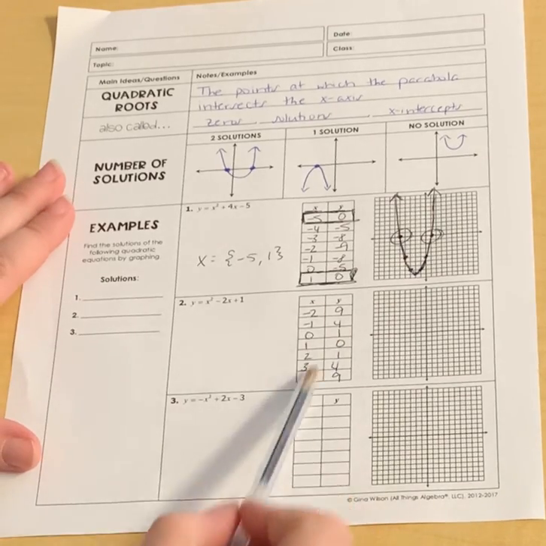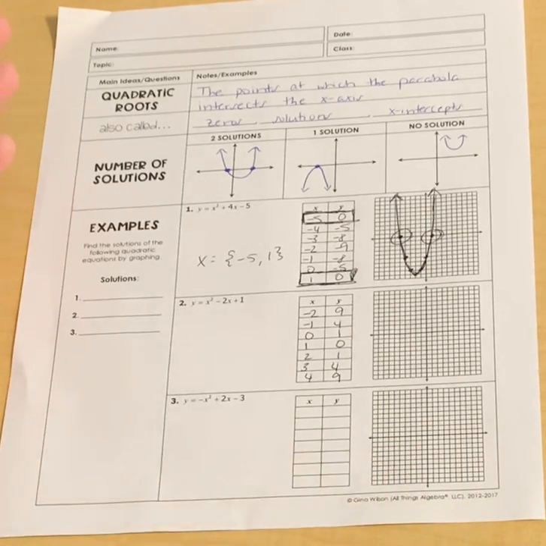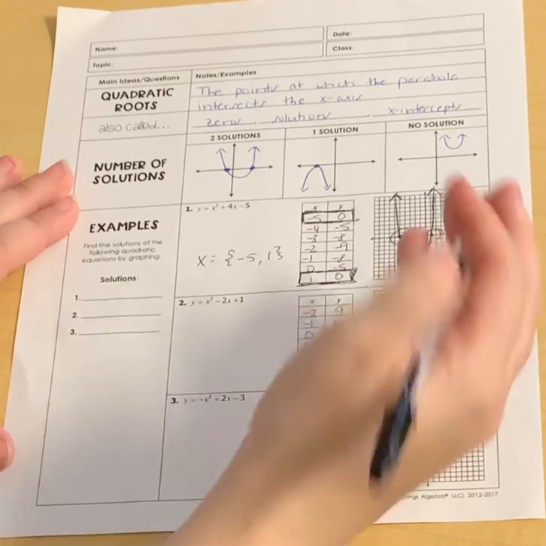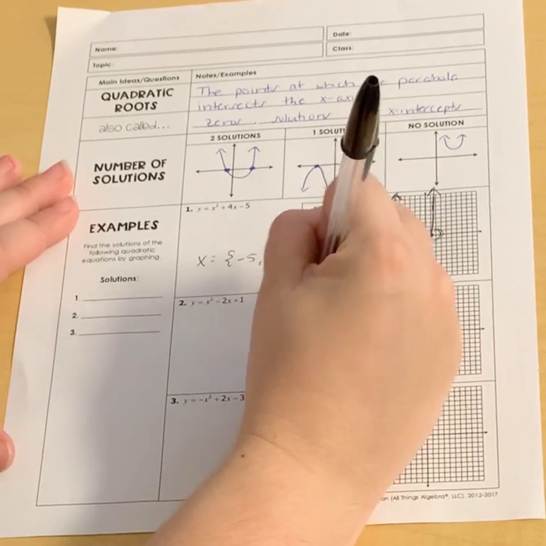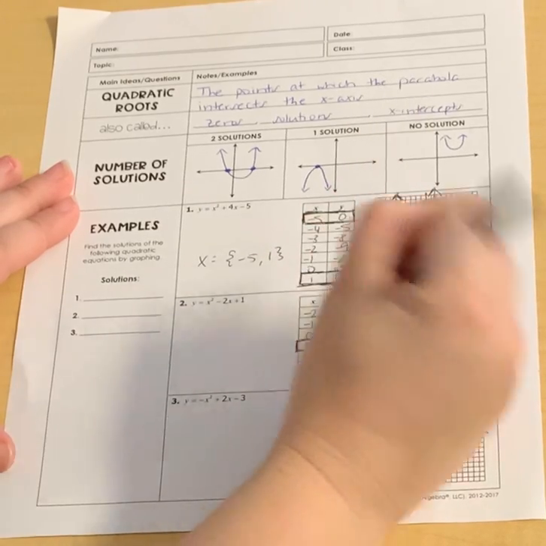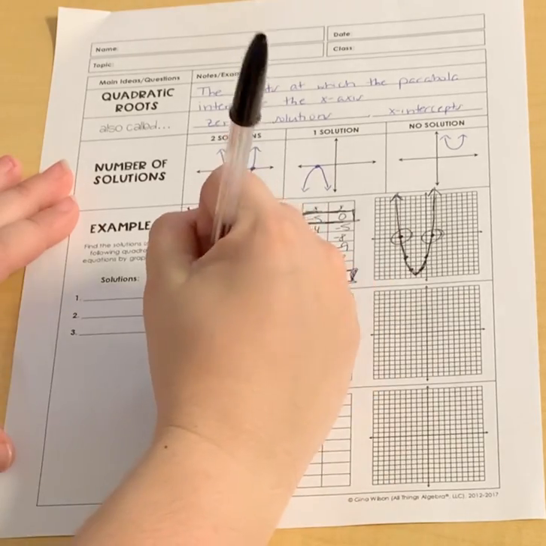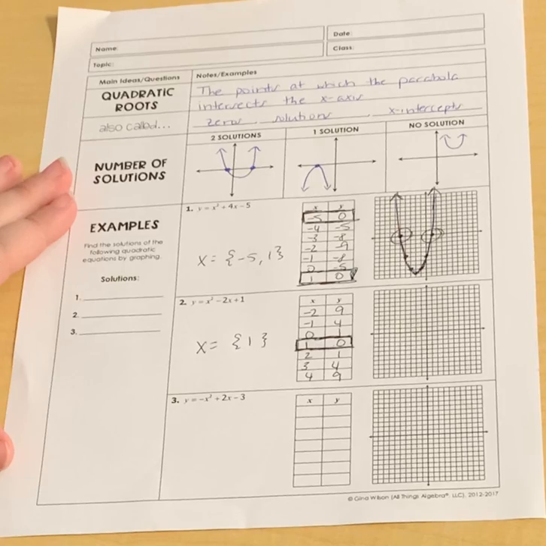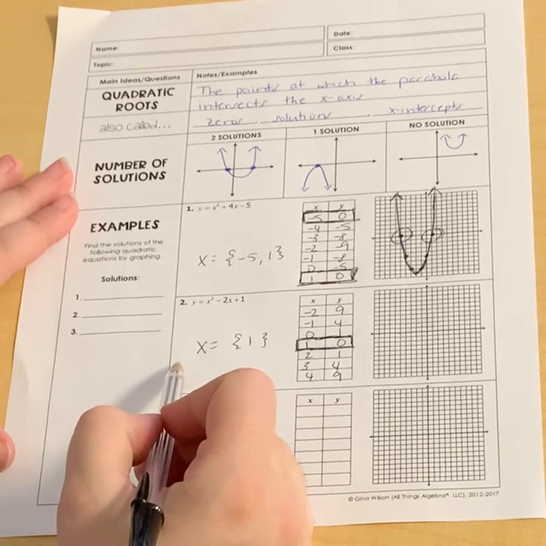Okay, so all you have to do here, and we actually can determine what our solution is going to be just by looking at this before we even put it on our graph. Because on our table, when our y is 0, whatever the x value is, that's our solution right there. So our solution is going to be 1. So x equals squiggle brackets 1. That's our solution.